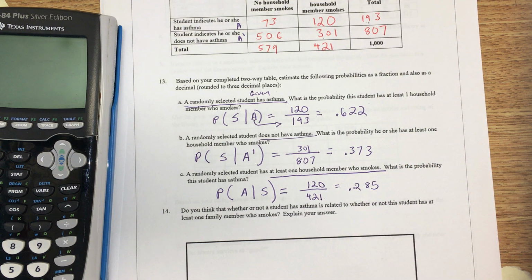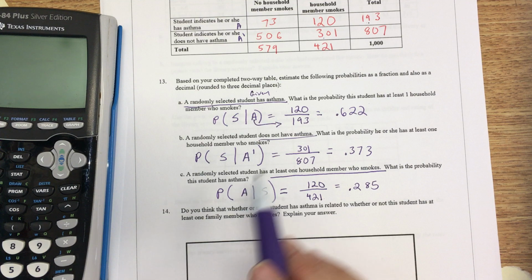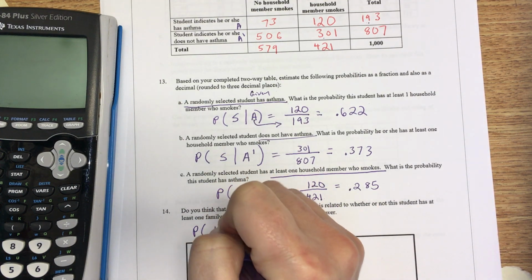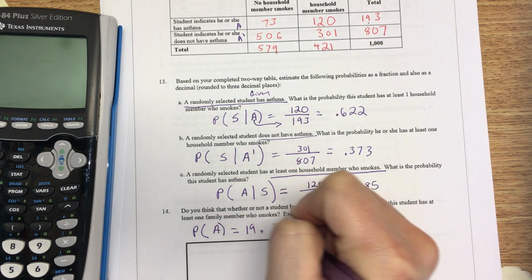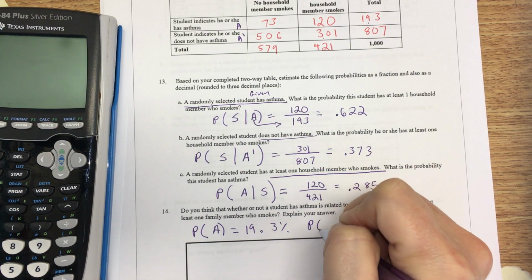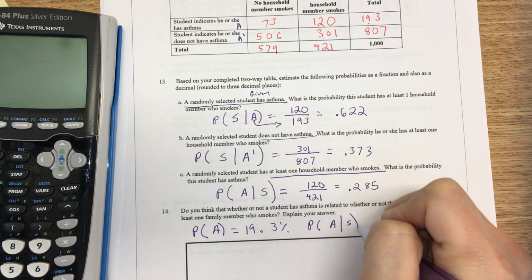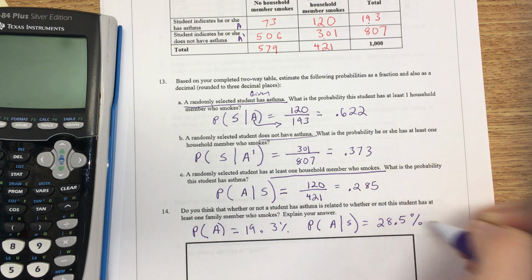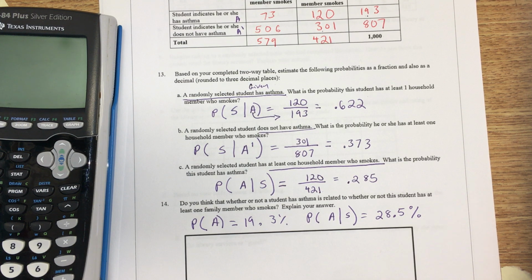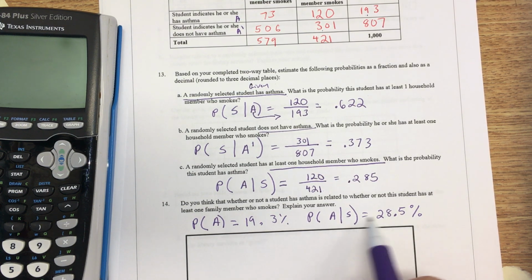Do I think whether or not a student has asthma is related to whether or not this student has at least one family member who smokes? So this is what I'm going to do. I'm going to think the probability that someone has asthma is 19.3%. But if I know you have someone who smokes in your house, it jumps up to 28.5%. Because of this, I would say yes. Having someone who smokes in your house means you are more likely to have asthma than someone who doesn't. And again, you should write this out in a complete sentence.